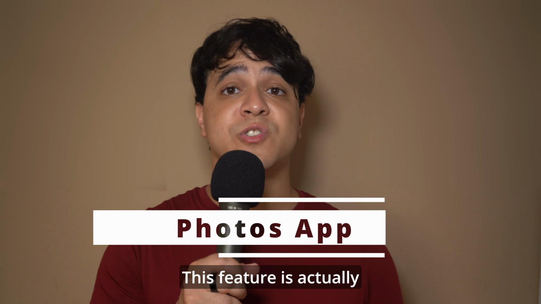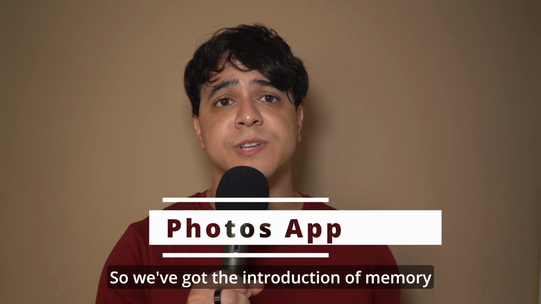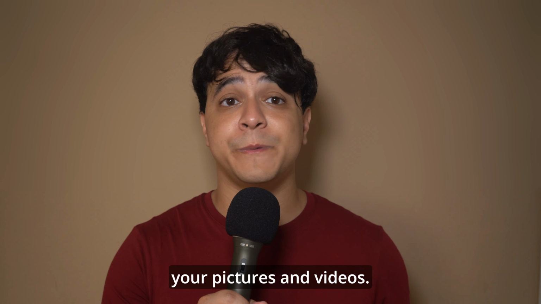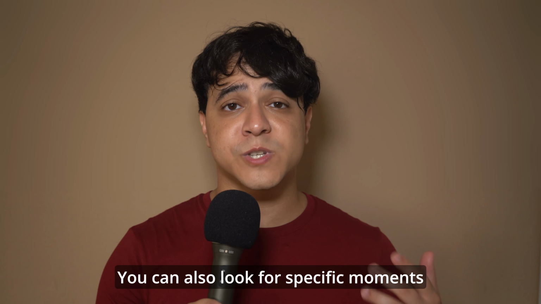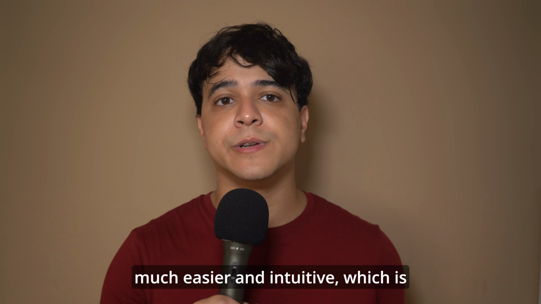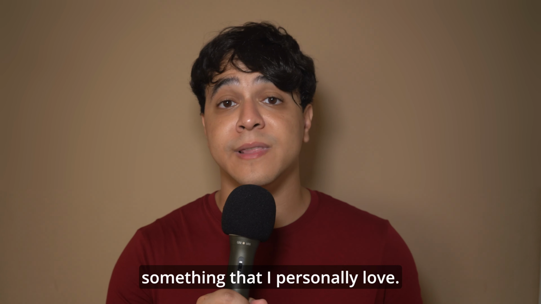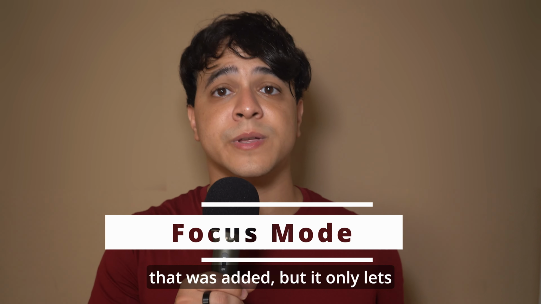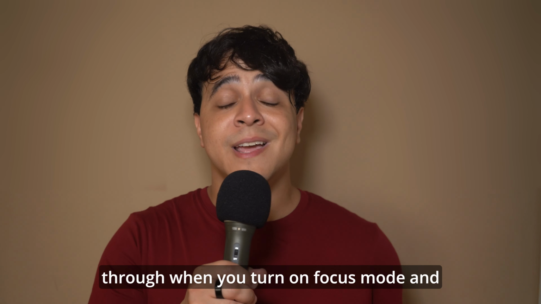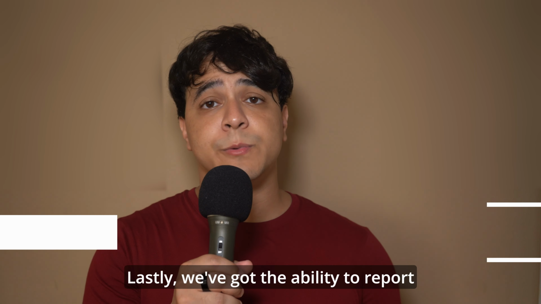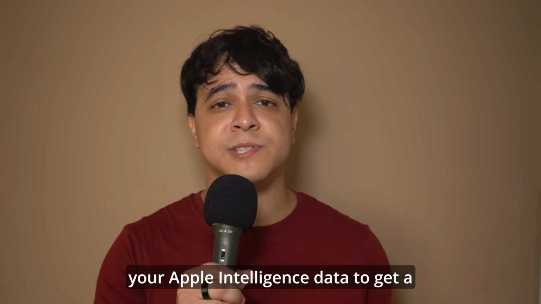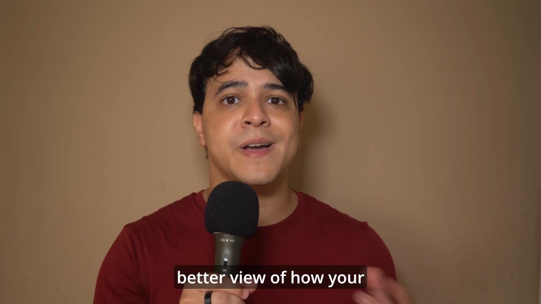Photos app. This feature is actually quite simple, but pretty cool. So we've got the introduction of memory movies, which are made based on descriptions that you provide and use your pictures and videos. You can also look for specific moments when looking for pictures to make finding pictures much easier and more intuitive, which is something that I personally love. Focus mode. This is also a very simple feature that was added, but it only lets essential notifications through when you turn on focus mode and can be adjusted to work for you. Lastly, we've got the ability to report Apple Intelligence data. So you can choose to export your Apple Intelligence data to get a better view of how your data is being utilized overall.